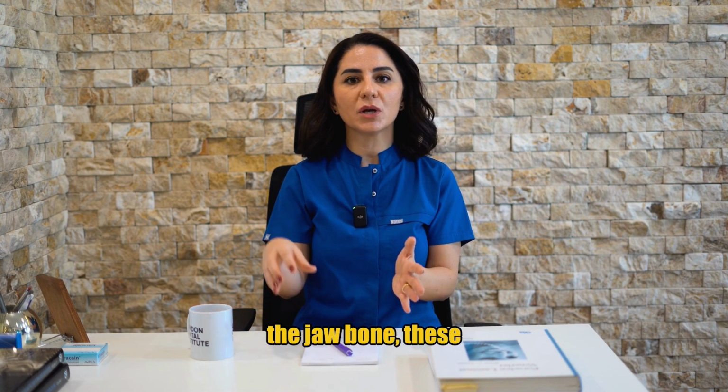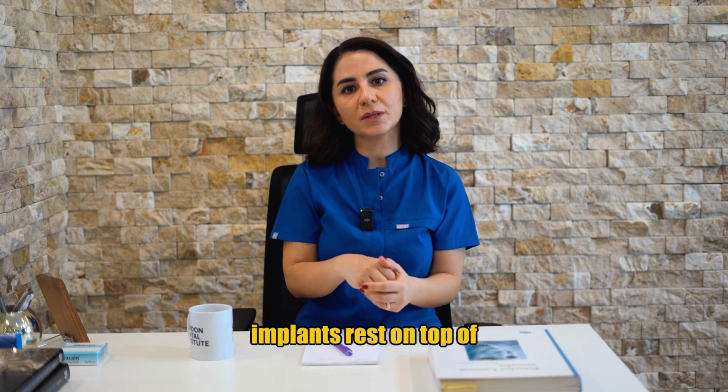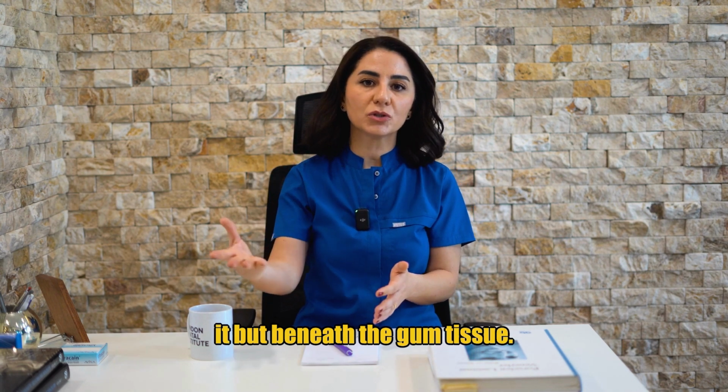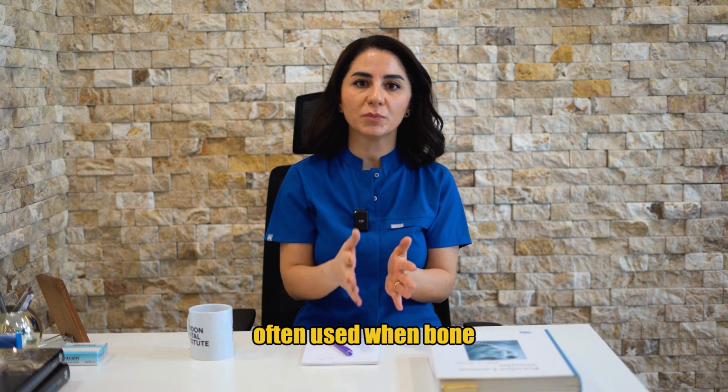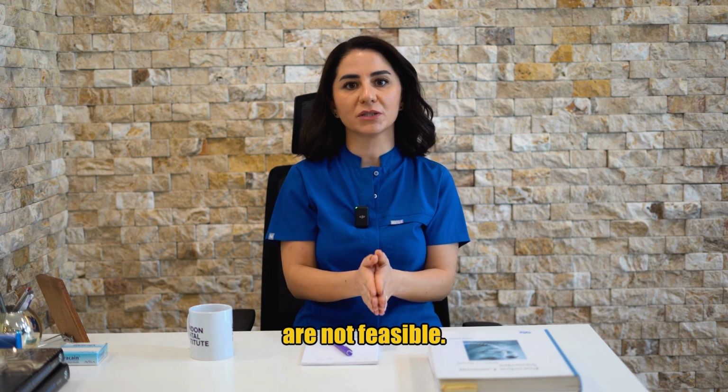2. Subperiosteal implants. For patients who may not have enough healthy jawbone to support endosteal implants, subperiosteal implants provide a viable alternative. Instead of being placed into the jawbone, these implants rest on top of it, but beneath the gum tissue. A metal framework supports artificial teeth and is often used when bone augmentation procedures are not feasible.